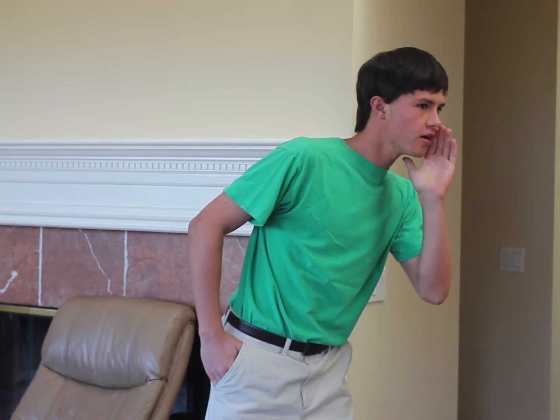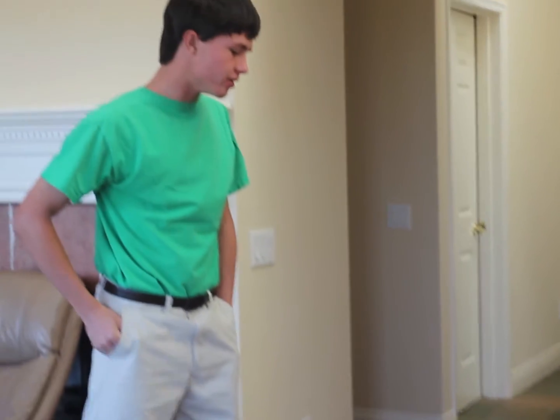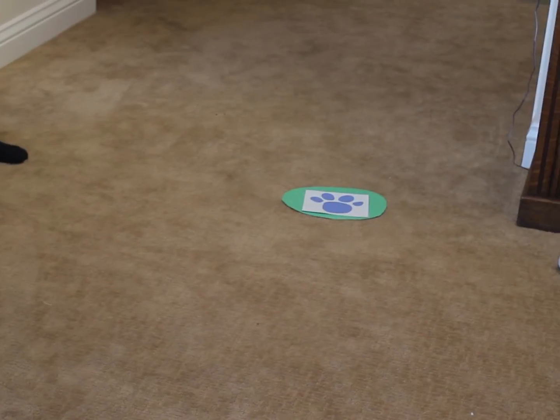Thanks for your help, Joe. I wonder where Blue could be. Do you see any clues? Oh look, it's a clue. It's Blue's paw print on a rug.